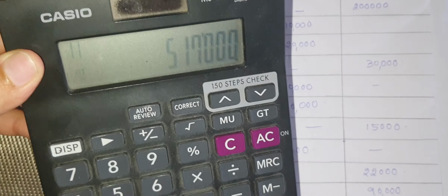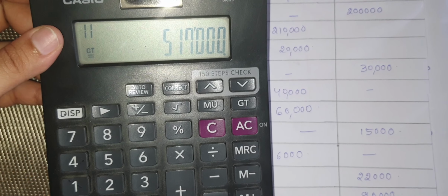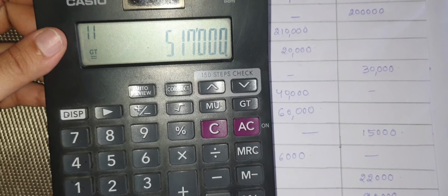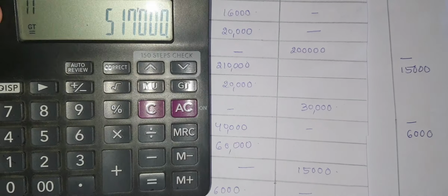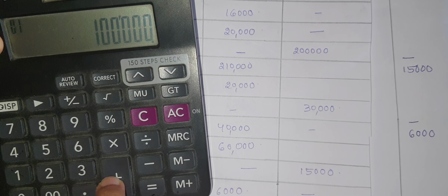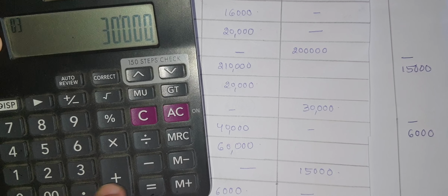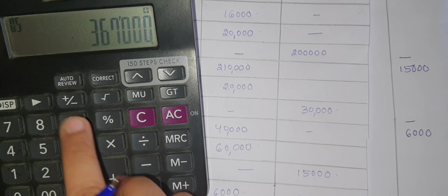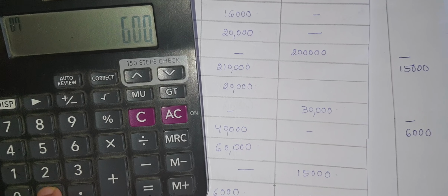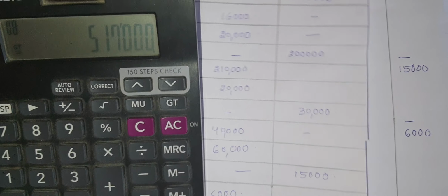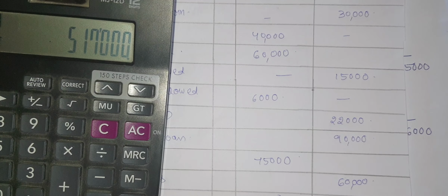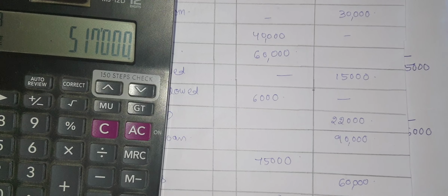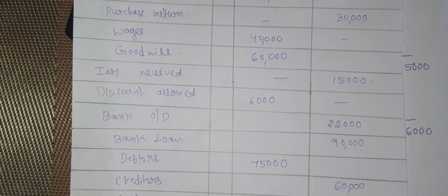That is rupees 5,17,000. Now we check the credit side: 1 lakh, 2 lakh, 30,000, 15,000, 22,000, 90,000, 60,000. That is 5,17,000. So our problem is correct because debit equals credit.